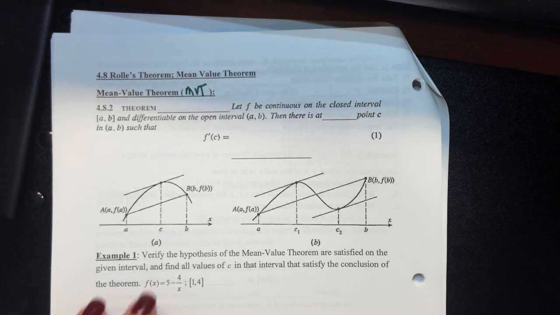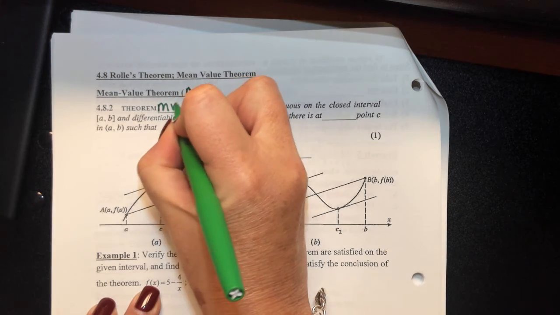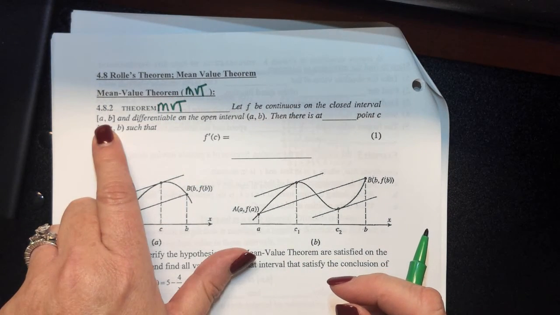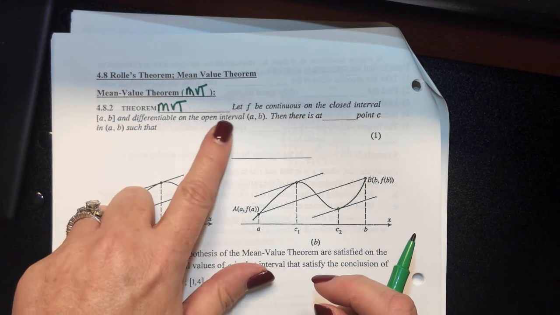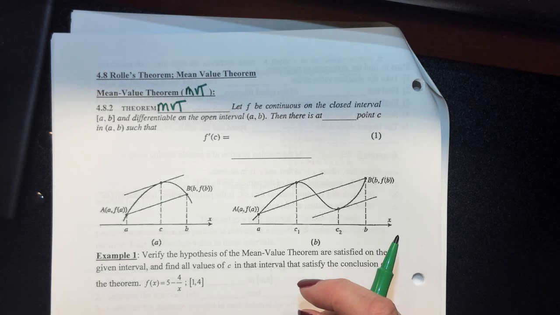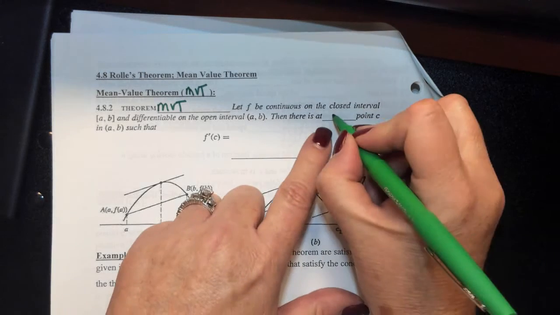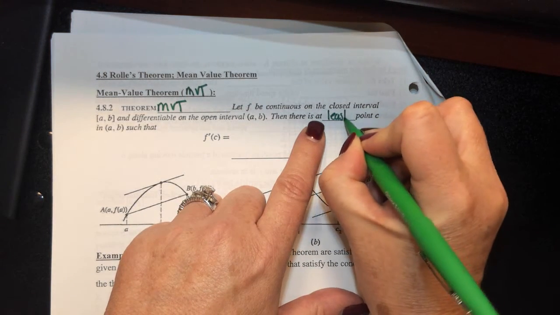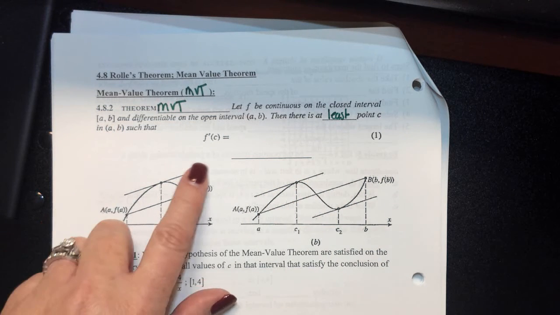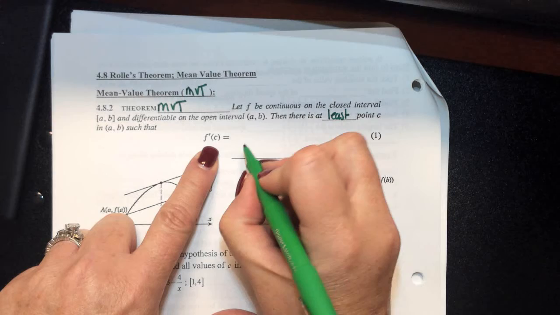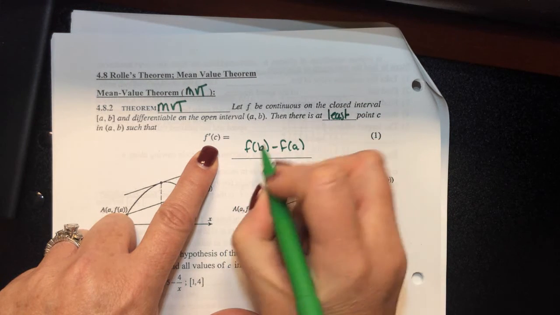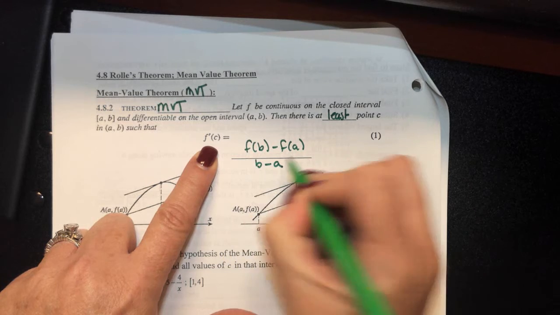So the theorem of the mean value theorem. We have a continuous function on a closed interval from a to b, and it's differentiable in the open interval from a to b. Then what the mean value theorem states is there is at least a point c in (a, b) such that f prime of c equals f of b minus f of a all over b minus a.